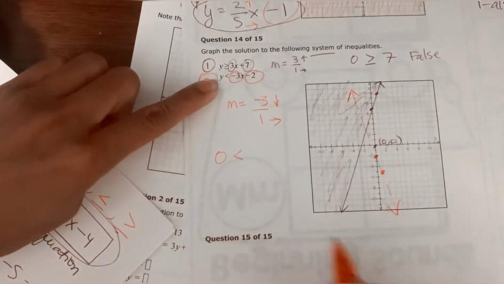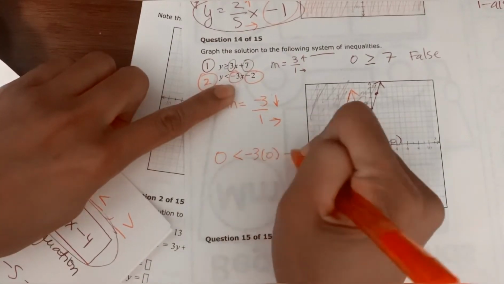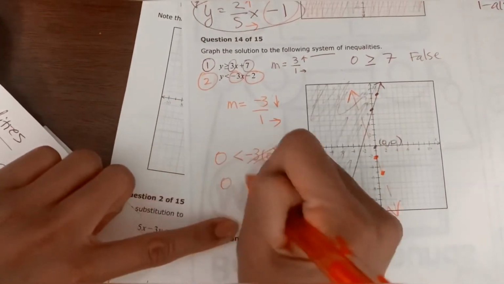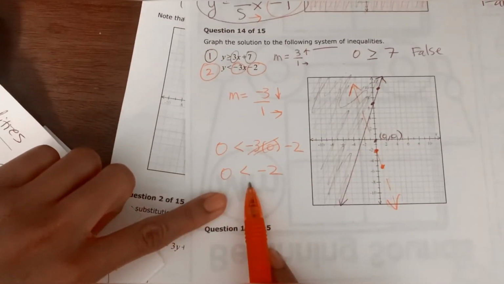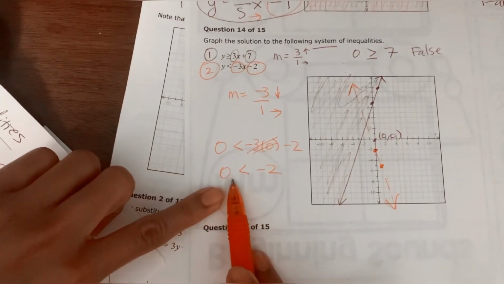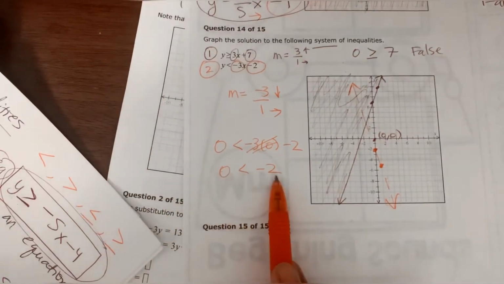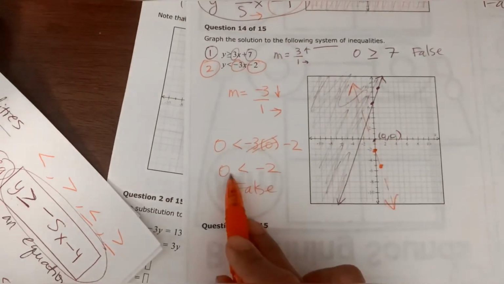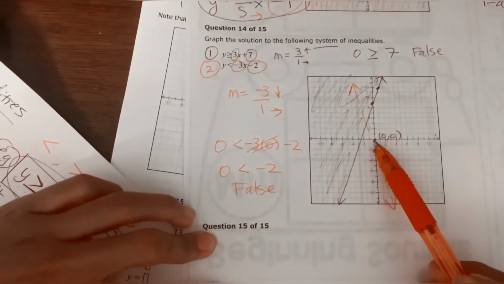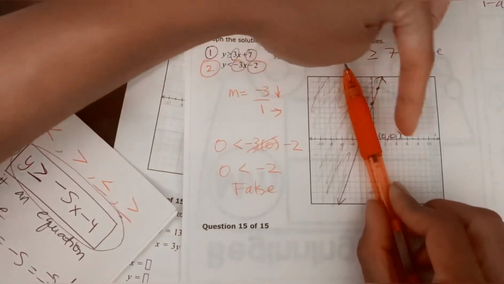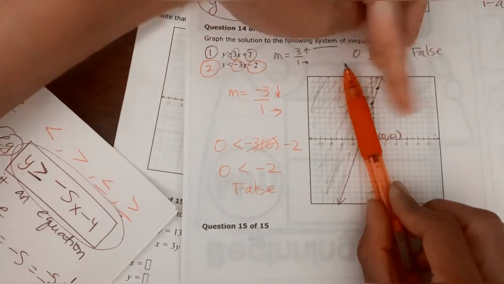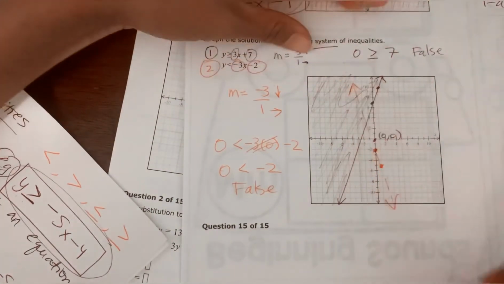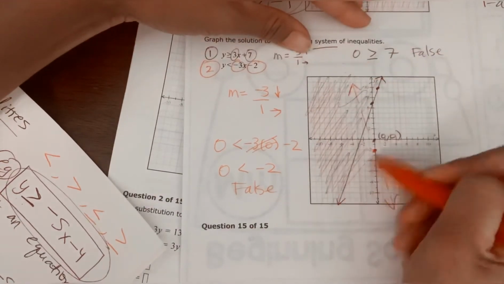0 is less than -3 times 0 minus 2. So I plug in 0, 0 for x and y. This becomes 0. So I get 0 is less than -2. True or false? Is 0 less than -2? And the answer is false. 0 is not less than -2. 0 is actually bigger than -2. So therefore, everything where 0, 0 was to the right of the red line, I do not shade that. So that means I shade everything to the left of the red line. So here's my red line, so I'm going to shade everything to the left of the red line.